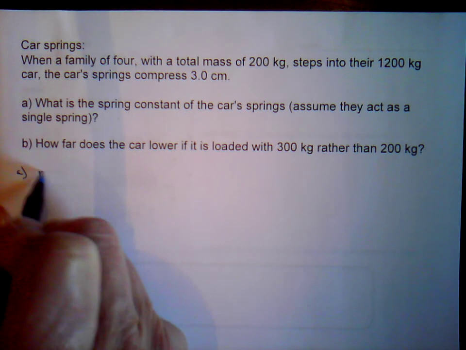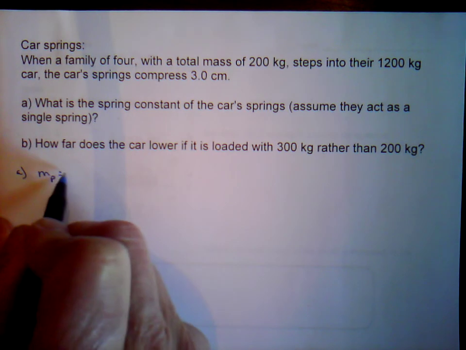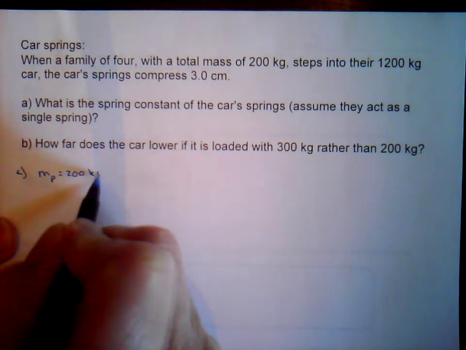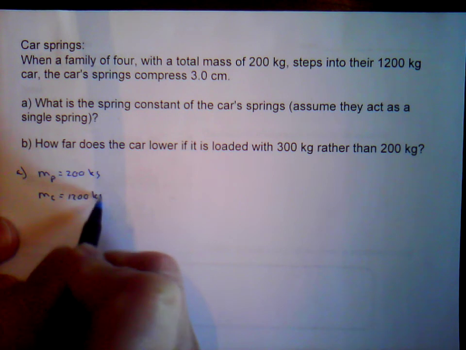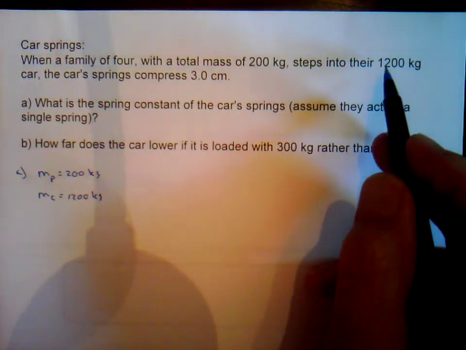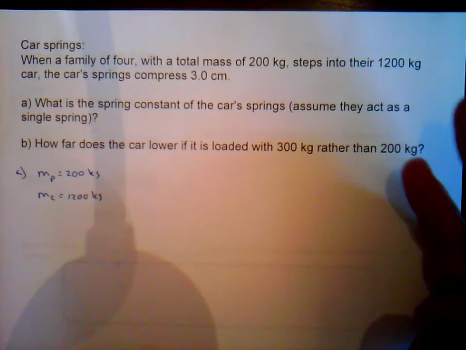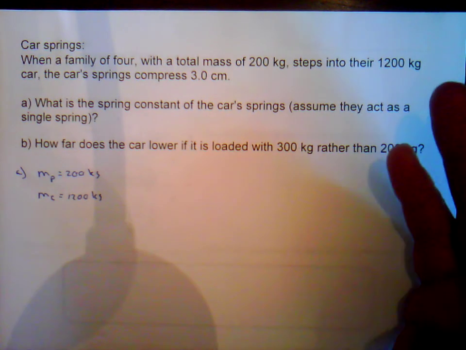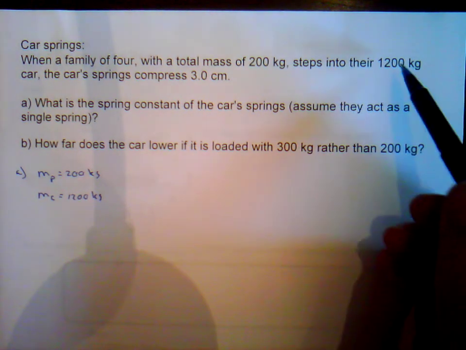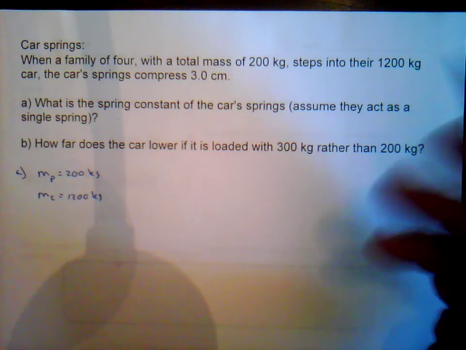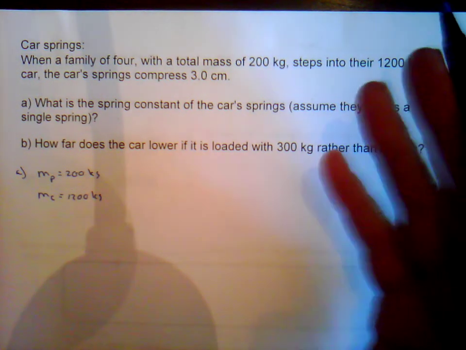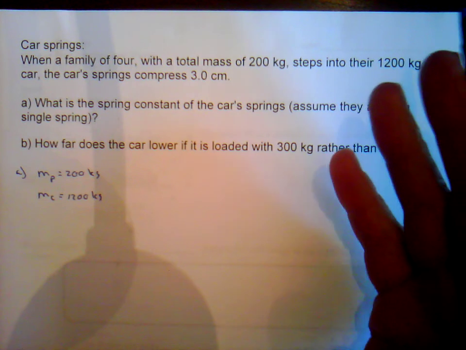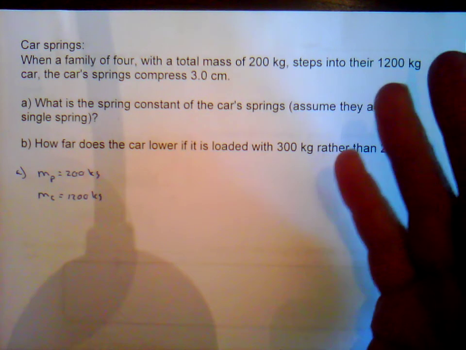We know that the mass of the people stepping in the car is 200 kilograms. The mass of the car itself is 1,200 kilograms. Now the thing to remember here is that these springs which will hold the car up, they're the shock absorbers of the car. The weight of the car is already pressing on those springs, and before the family steps in, the car is in equilibrium.